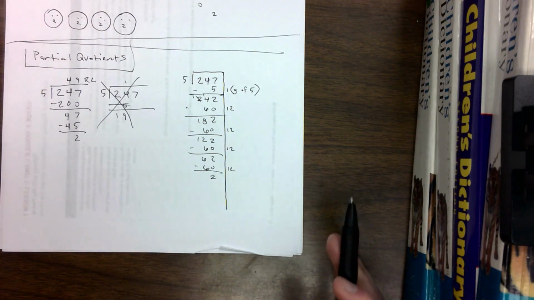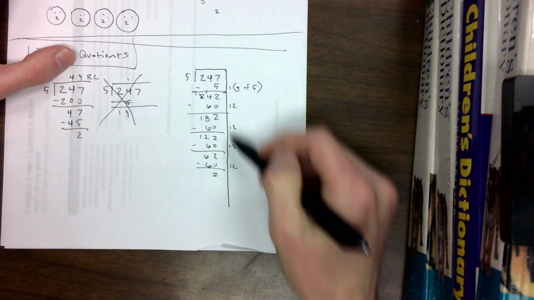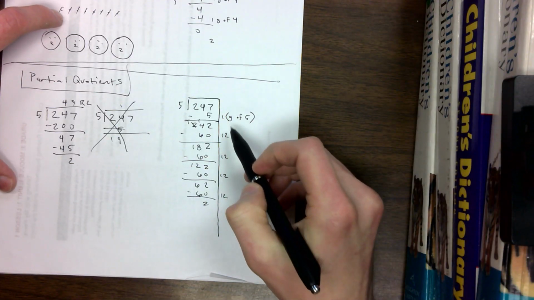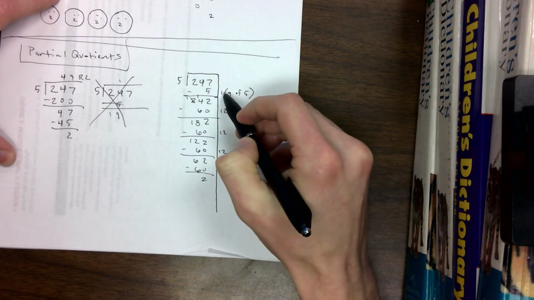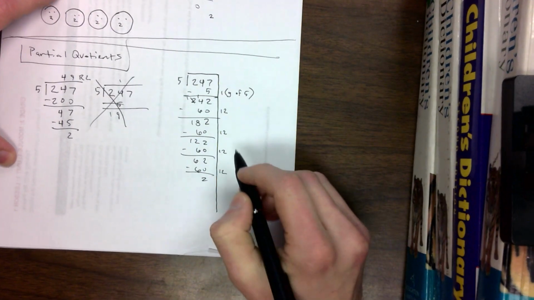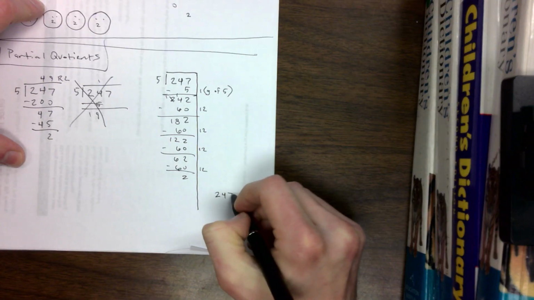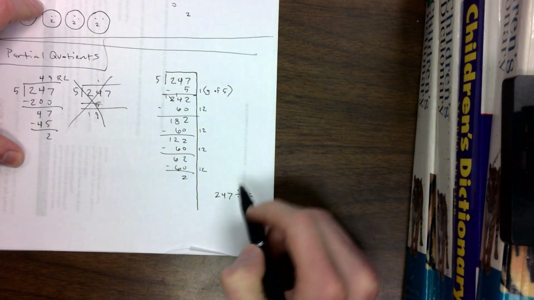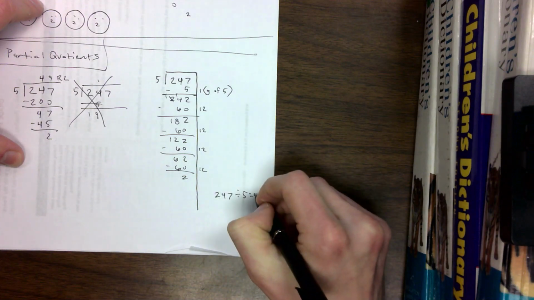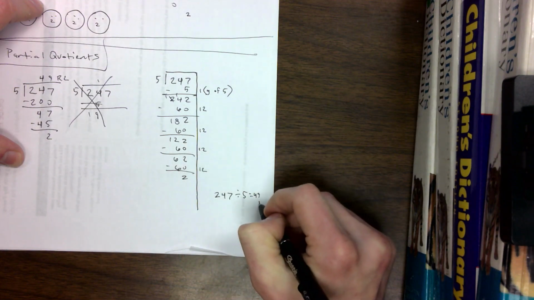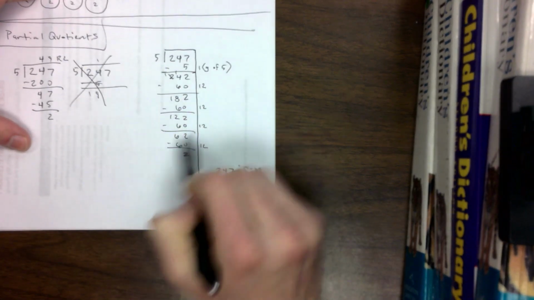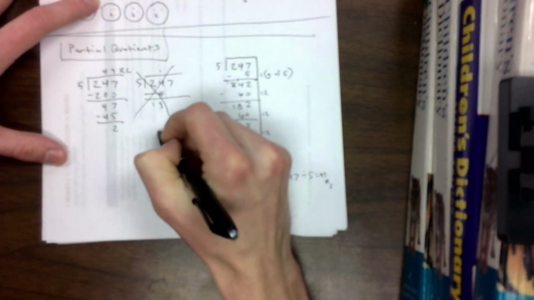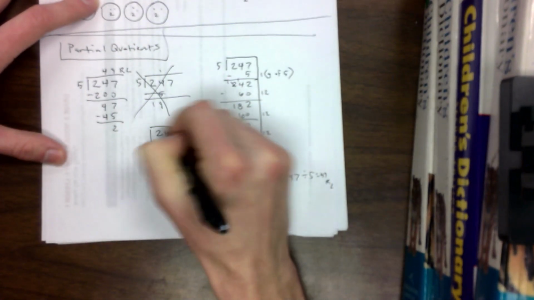But how do we find the answer? Well, it's over here in the groups, the number of groups. We took away 1 group, then we took away 12 groups. I'm going to do 12, 24, 36, 48, plus 1 gives us 49. So then they would know that 247 divided by 5 gives us 49 groups of 5, and we're left over with a remainder of 2. Okay? This is not the only way they could do this. Like I said, there are plenty of ways they could solve this.